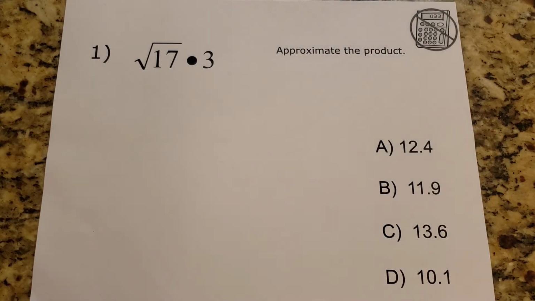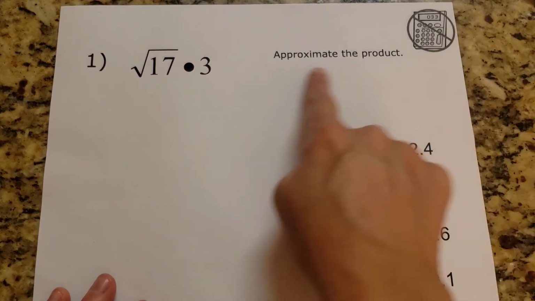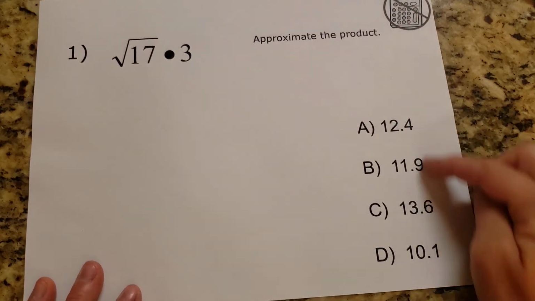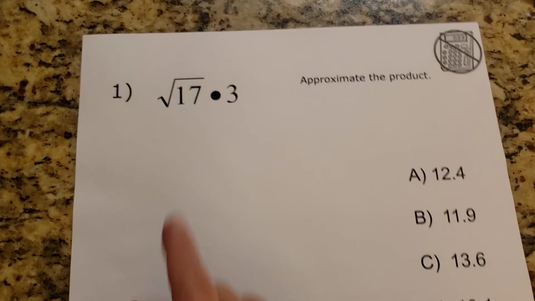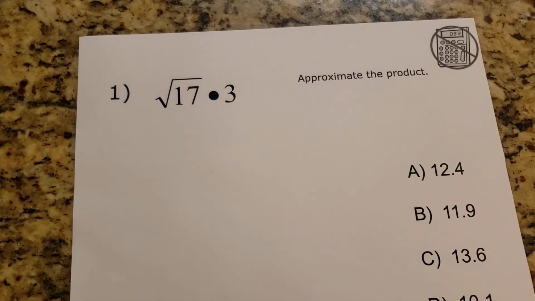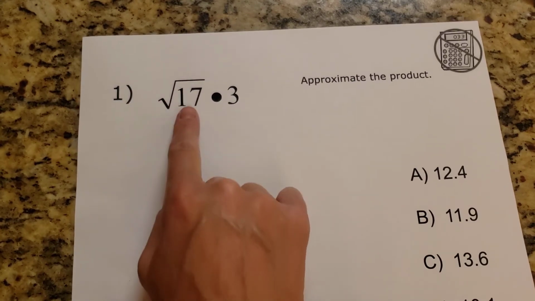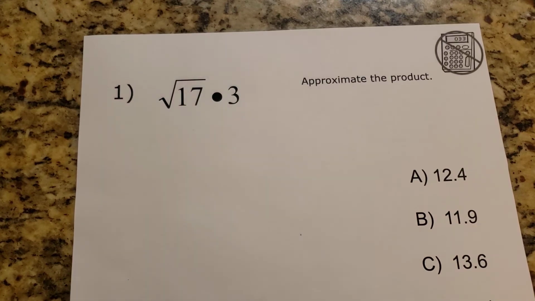Notice how we're asked to do this without a calculator, approximating the product. Here are our answer choices. Now these are all just rounded answer choices to the nearest tenth. We're asked to take the square root of 17 and multiply it by 3. Well, it would be really easy if this was the square root of 16, because that'd be 4, and then the answer would be 12, right?